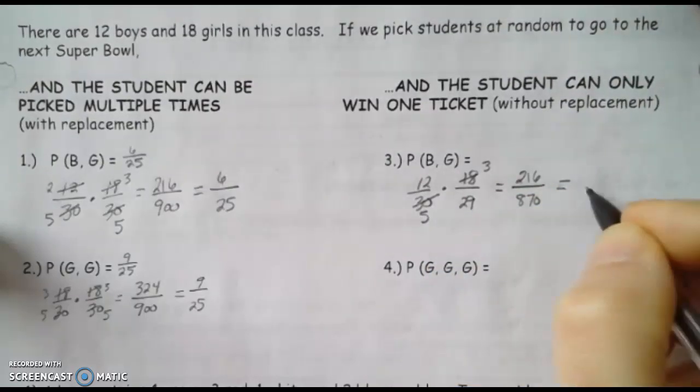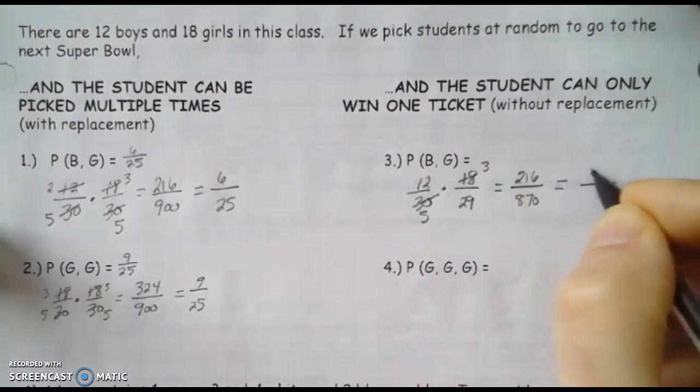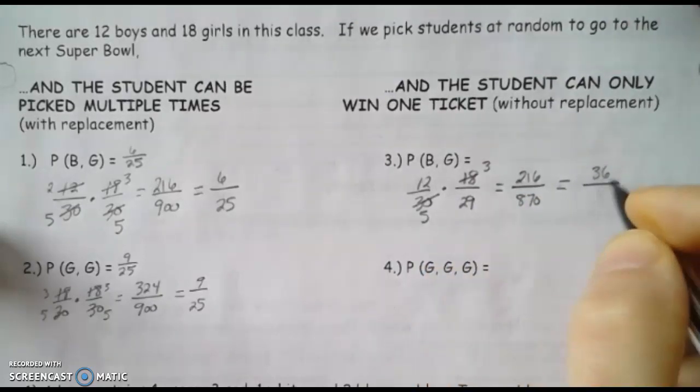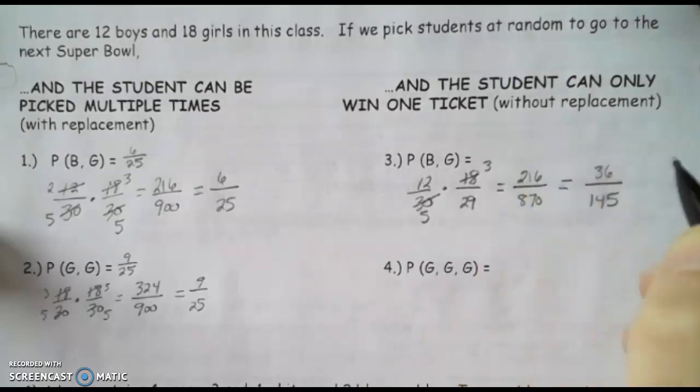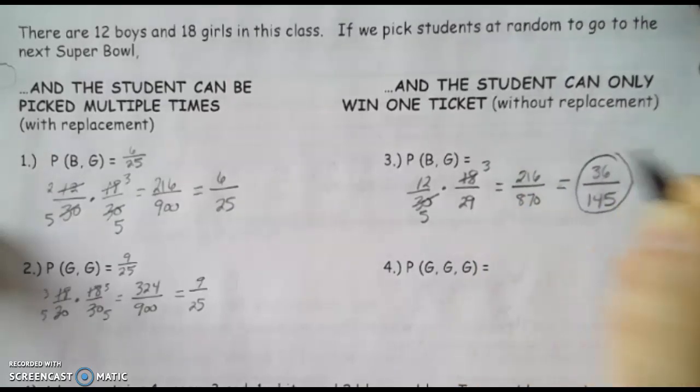And when I multiply now, 12 times 3 is 36, and 5 times 29 is 145. And that is going to be our compound probability.